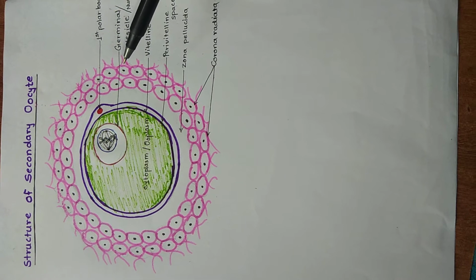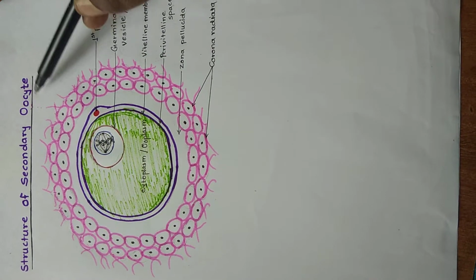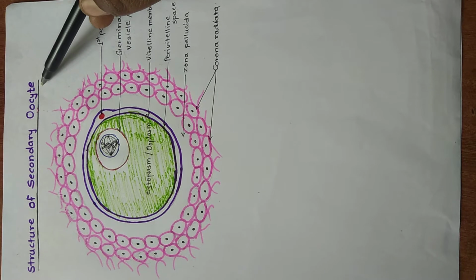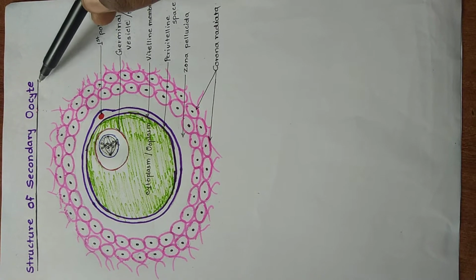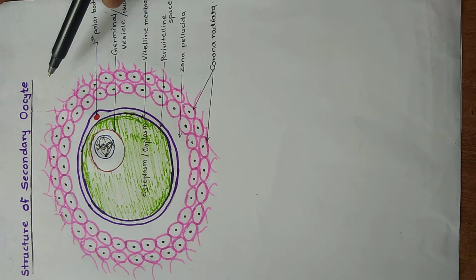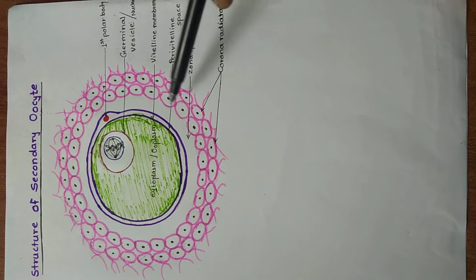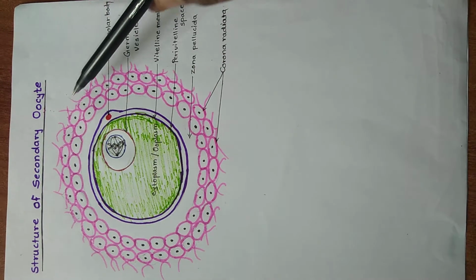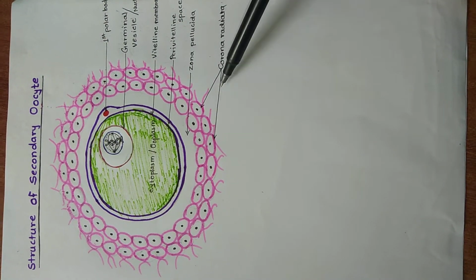In this video, we are going to study the structure of the secondary oocyte. The secondary oocyte is also called the unfertilized ovum. It is released from the ovary during ovulation. It has an outermost covering called the corona radiata cells.